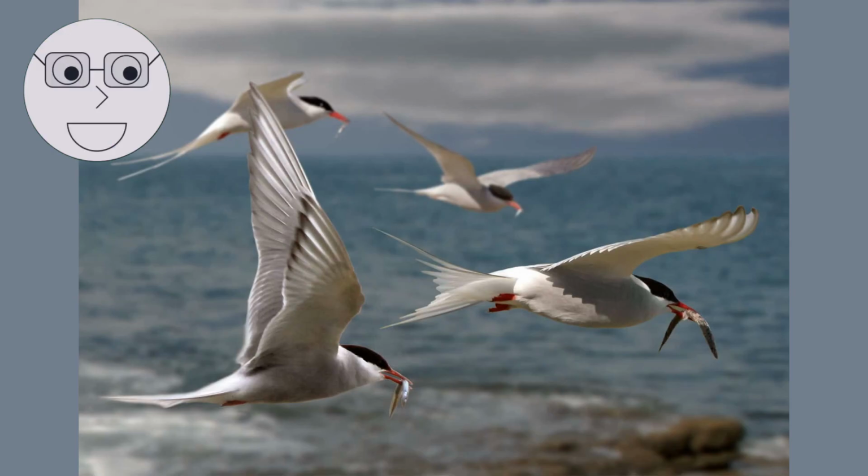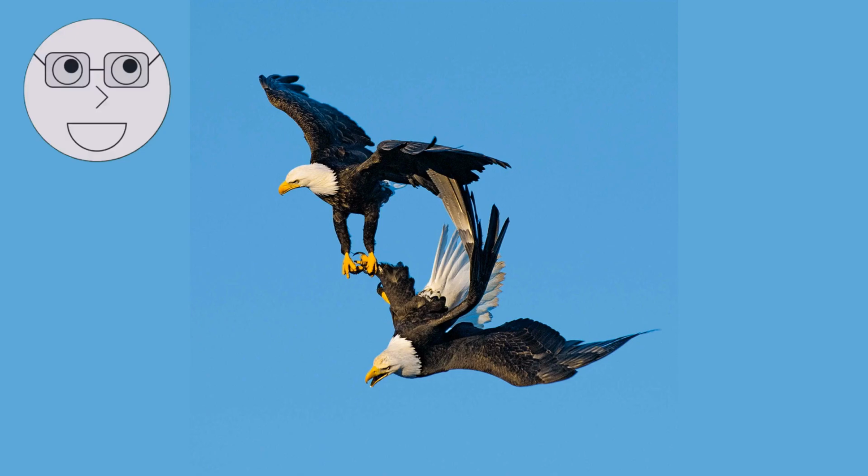Images of migrating birds and their routes. Courtship is another important behavior among birds, especially during breeding season. Male birds often perform elaborate displays, such as singing, dancing, and building nests to attract females. Some birds, like the peacock, have elaborate plumage that they use to attract mates.